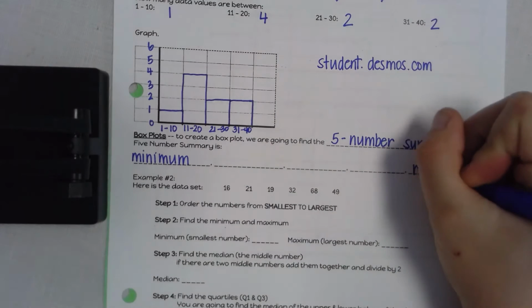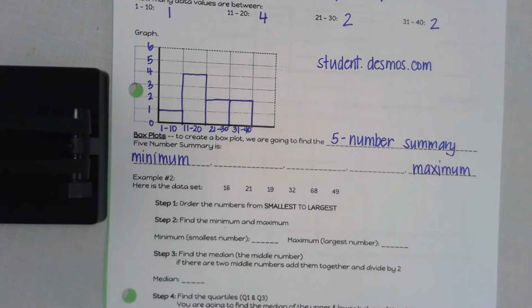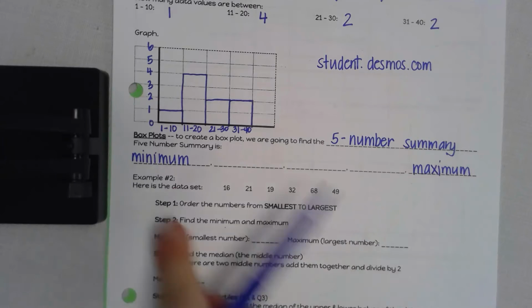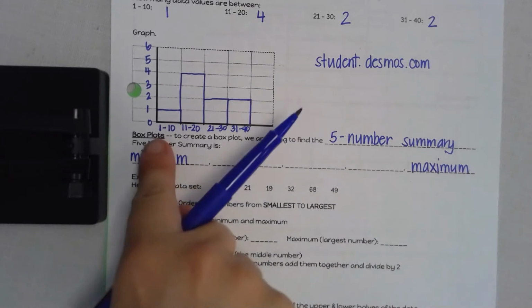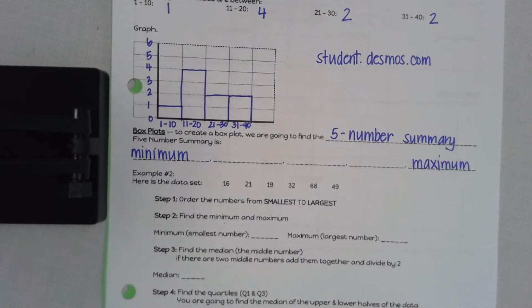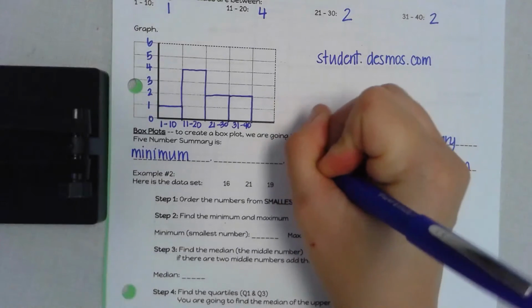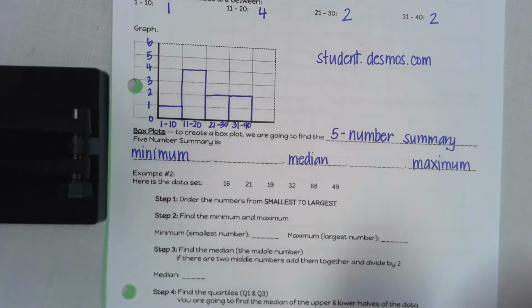And then I'm going to find the maximum. Now look where I wrote that. I didn't write it right next to it, so be careful. If minimum's my least, maximum is my greatest or my most. Okay. Then what I'm going to find now, I'm going to put it right in the middle. I'm going to find my median.